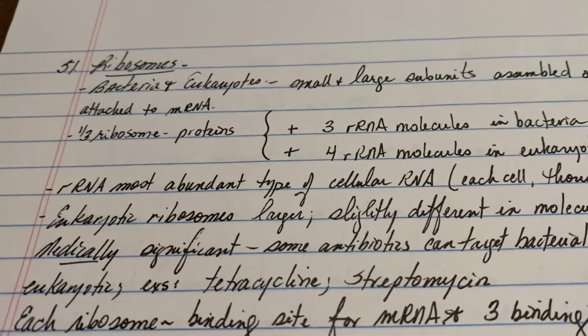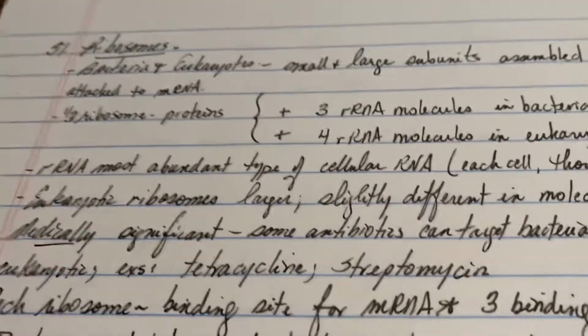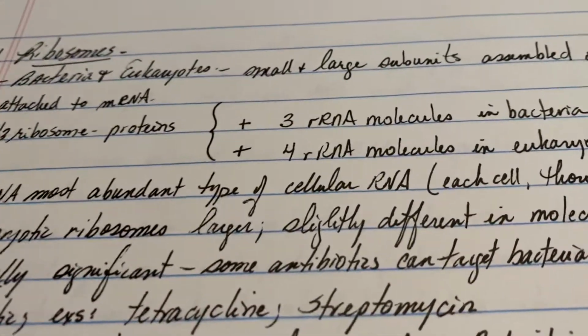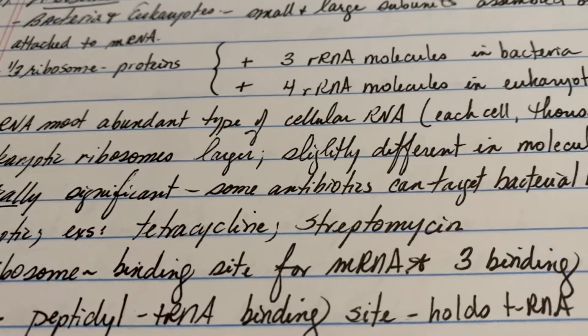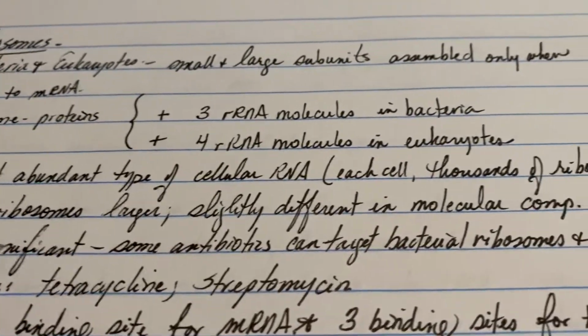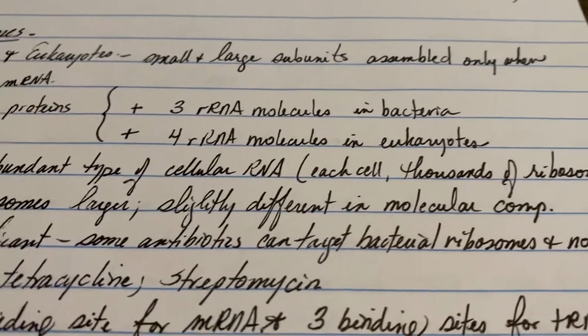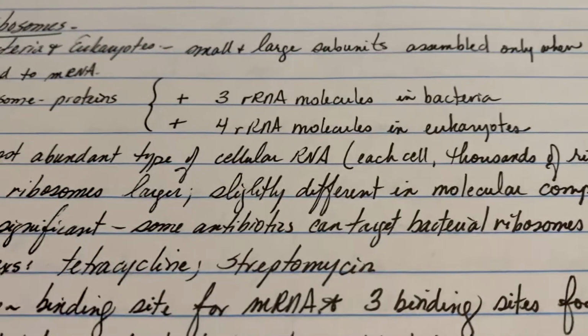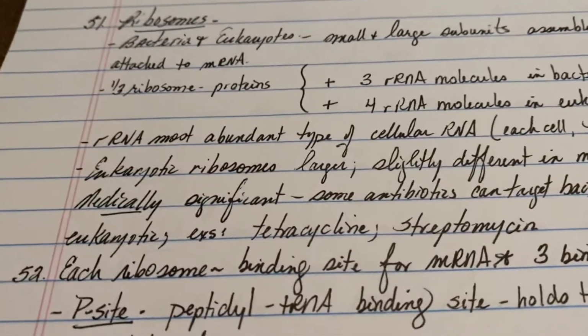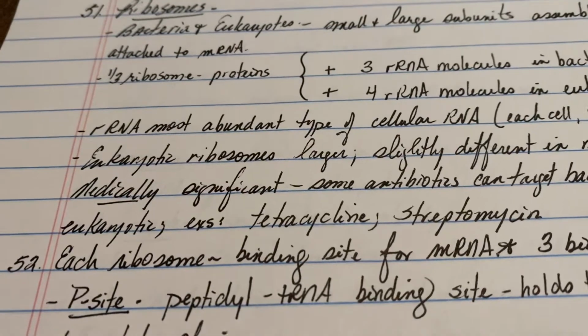And this is medically significant because we have been able to create antibiotics like tetracycline and streptomycin that can specifically target the size of the bacterial ribosome and not the eukaryotic.